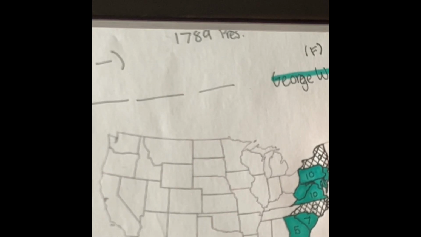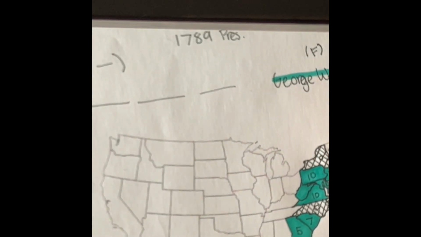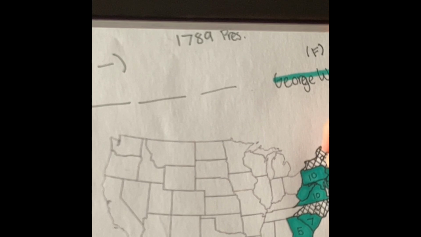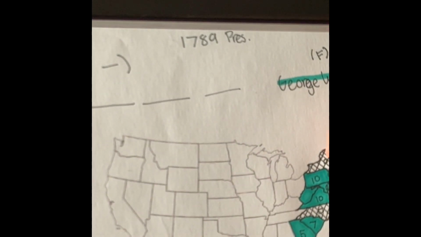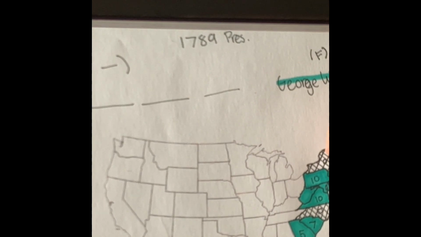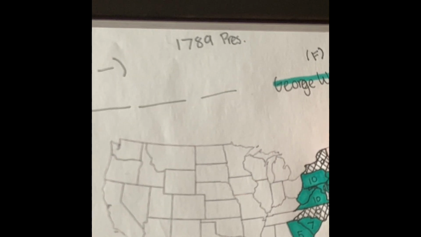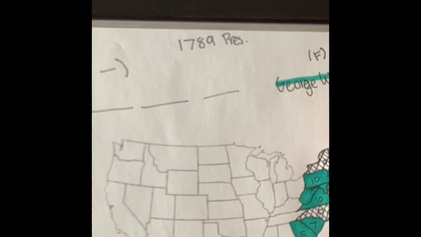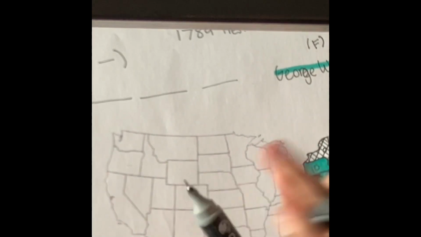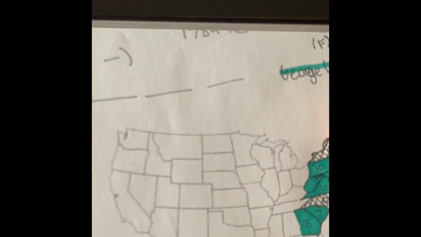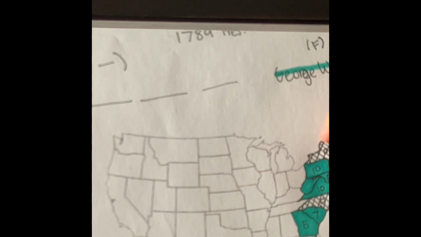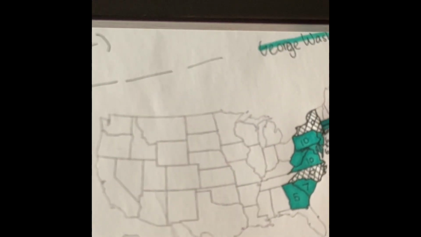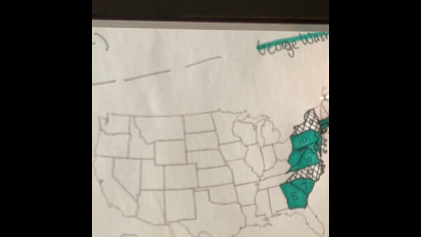Connecticut had 7 votes, so they would have 5 senators, or 5 representatives, I mean. Next, we have Rhode Island, who had 0, so I'm just going to make a little X there. And now we have Massachusetts, which is kind of hard to outline because of all the little islands and Cape Cod and stuff they have. But they have 10. Okay. Now we are going to do New Hampshire.